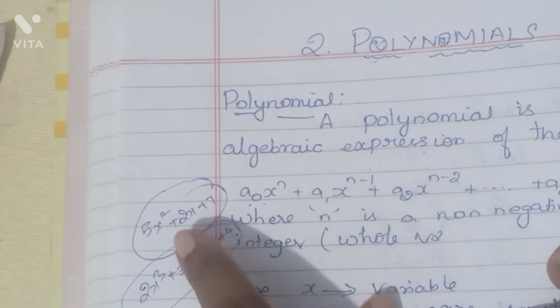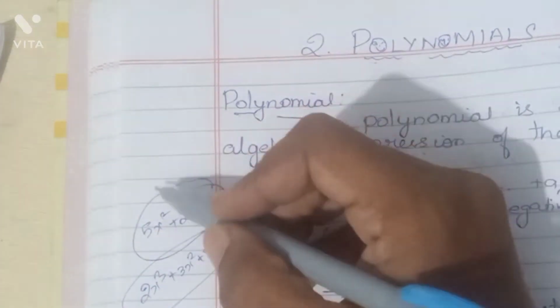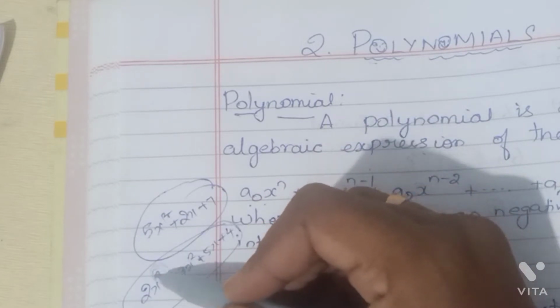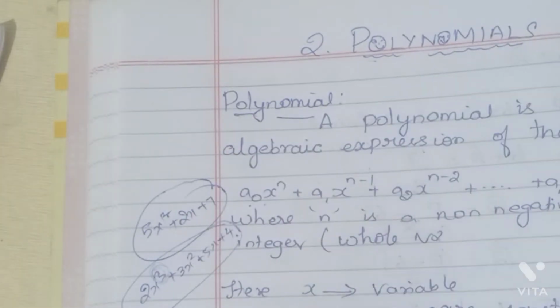If the polynomial is of degree 1, we say that it is a linear polynomial. If the polynomial is of degree 2, we say that it is quadratic. If the degree is 3, then we say cubic. Like that it goes on.